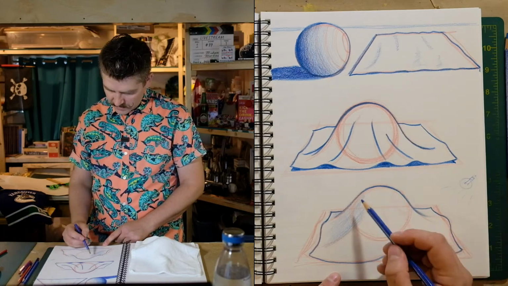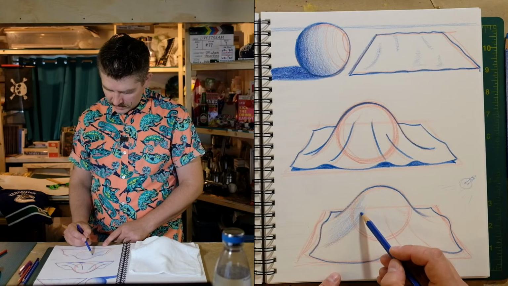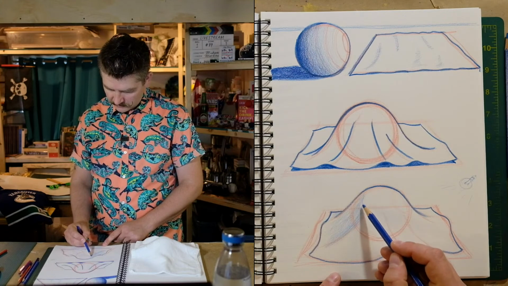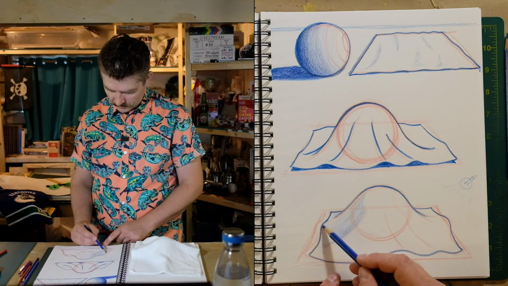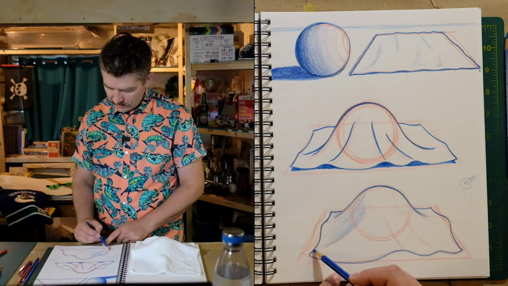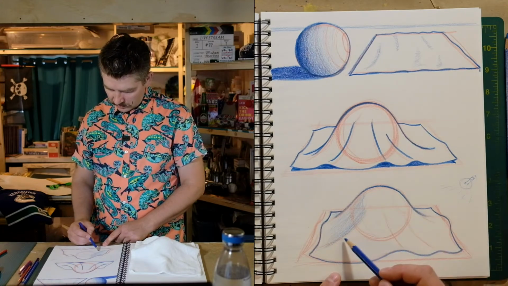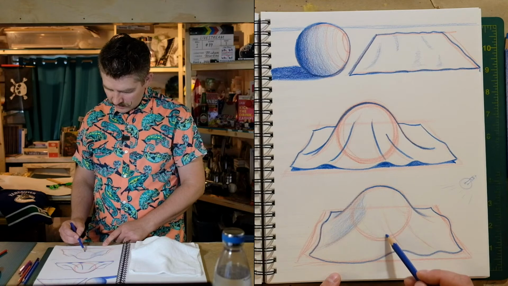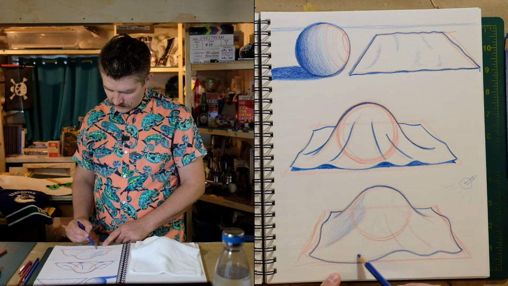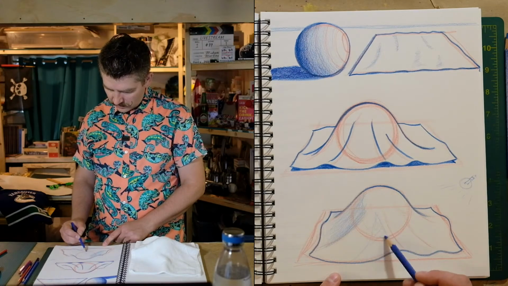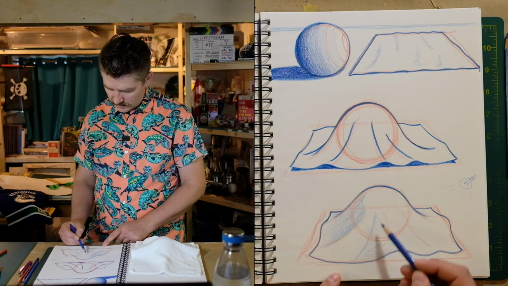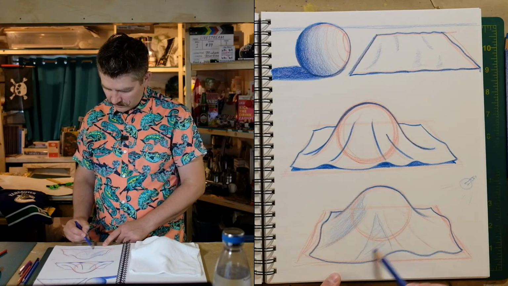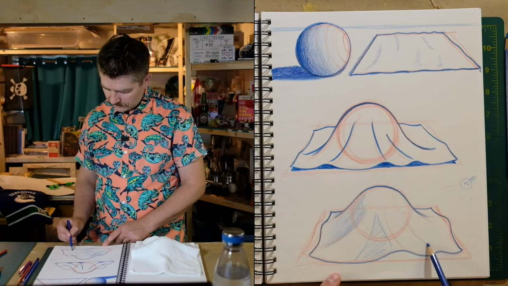So that means this area right here is probably going to be amongst our darkest parts of the whole shape, right? There's going to be a little bit of light hitting here, but in this zone it's going to be darker as well. I'm going to draw this darker just so people can see what I'm talking about.